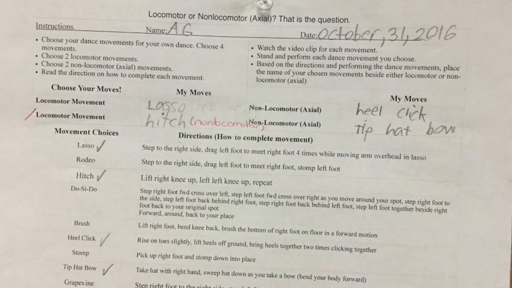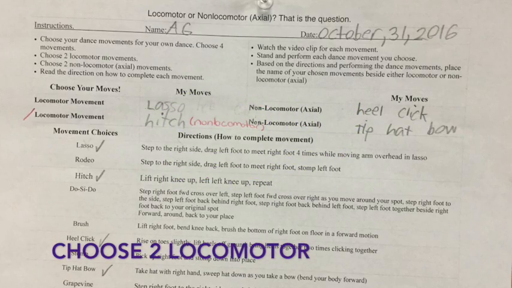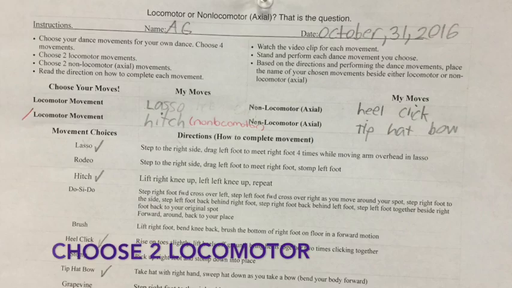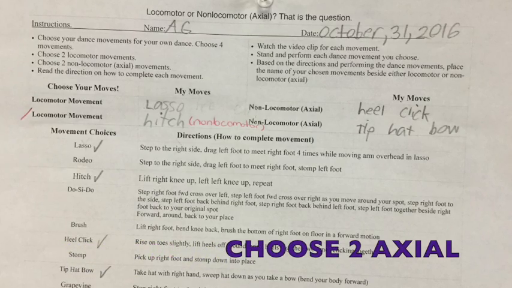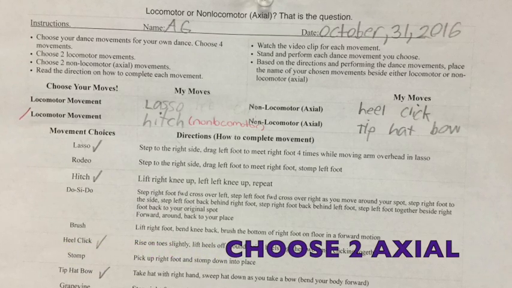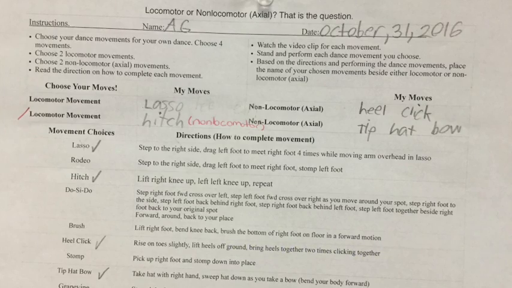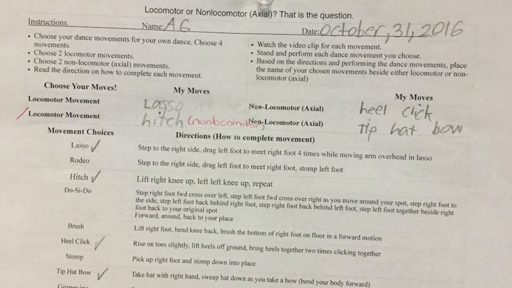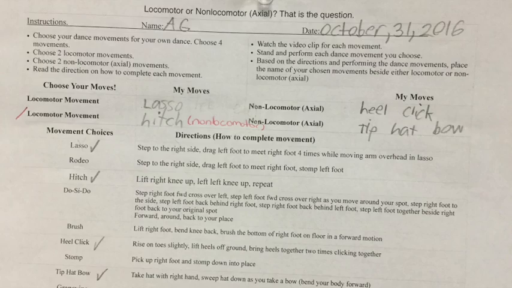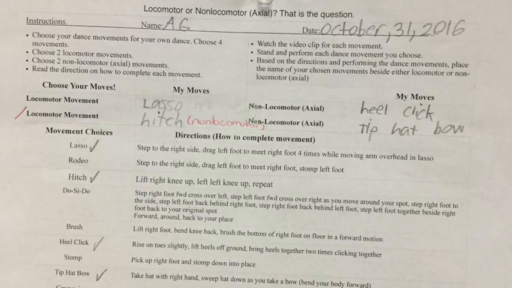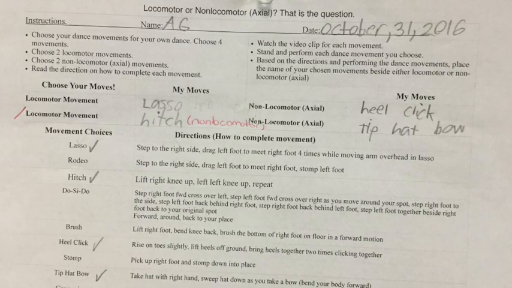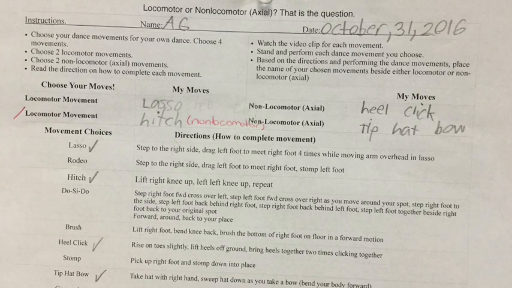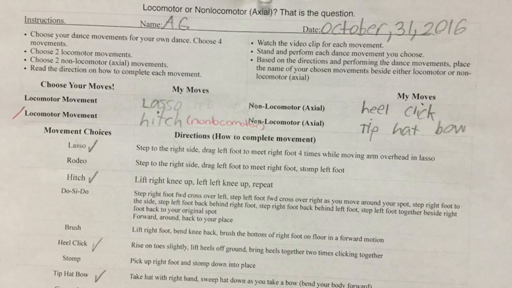Students were directed to choose 2 locomotor movements and 2 axial movements from the list on their worksheet. Students were asked to write the name of the locomotor movements next to the words locomotor movement and to write the axial movements next to the words non-locomotor axial under My Moves column. Students were then asked to stand and perform their dance movement pattern for their partner.